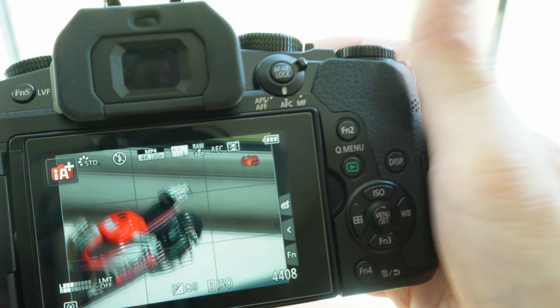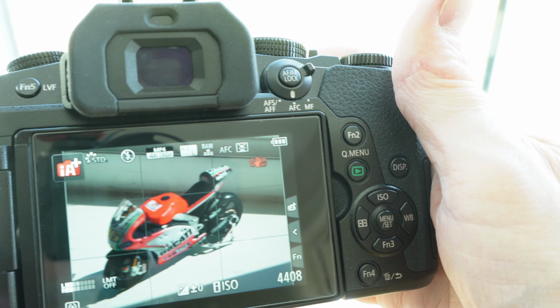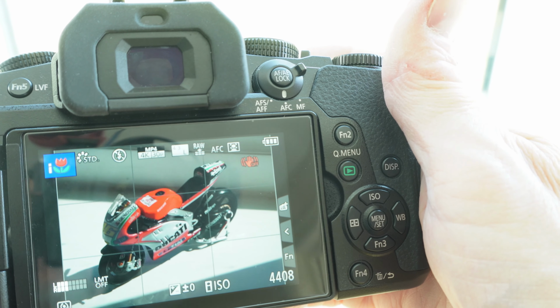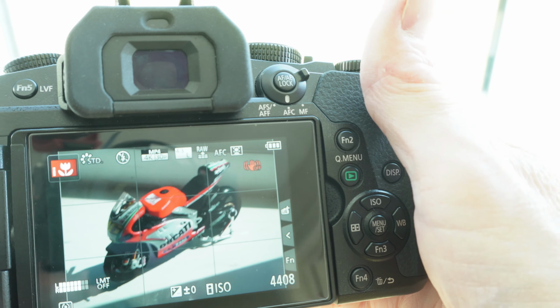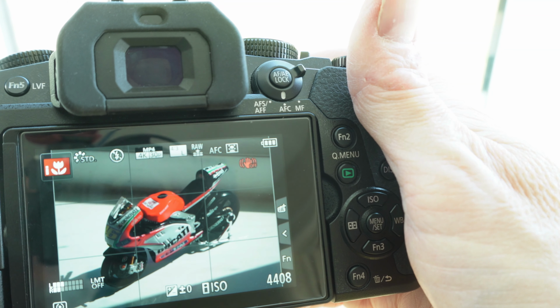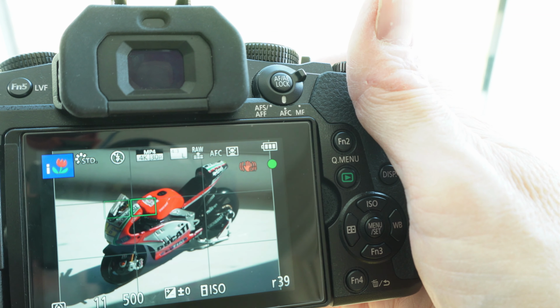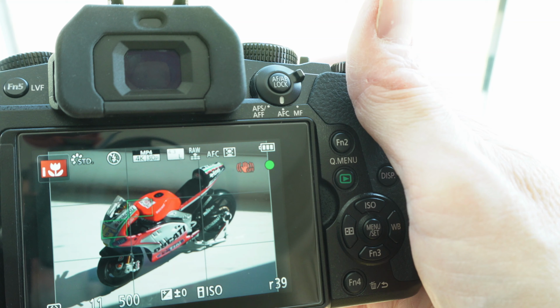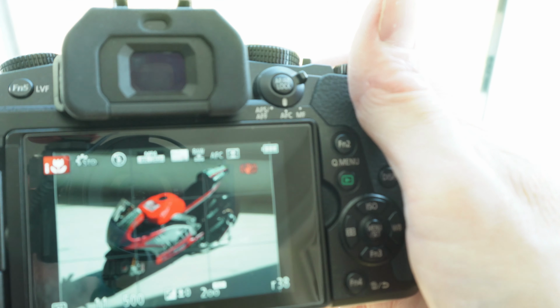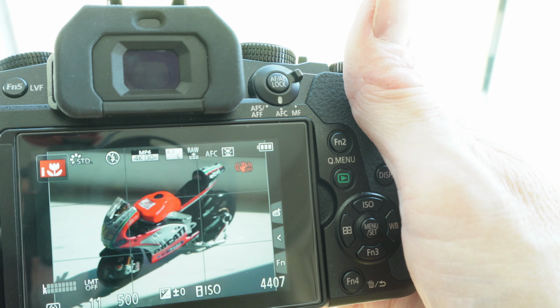Okay, so I've got my G80 here, and I've got a scene. I thought I'd choose a scene that's really in bright sunlight. So I've got the model of the motorbike in the sunshine on the windowsill here. It's in intelligent auto. I haven't changed any settings really. I'm just going to take that shot.